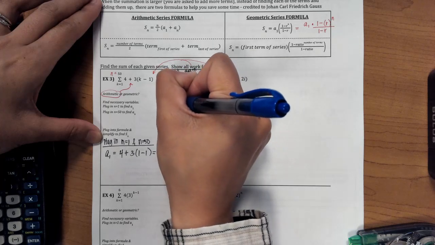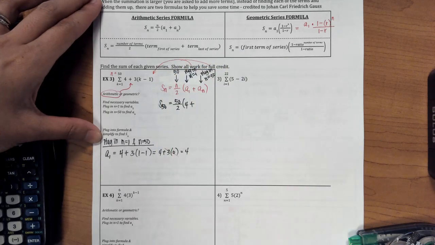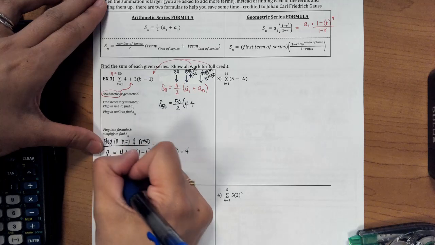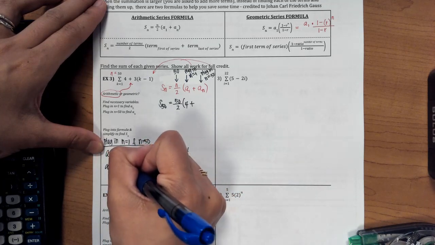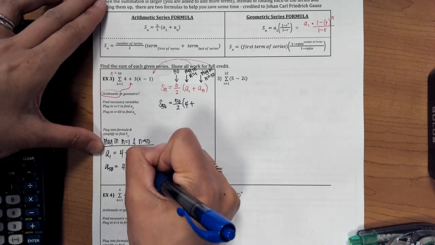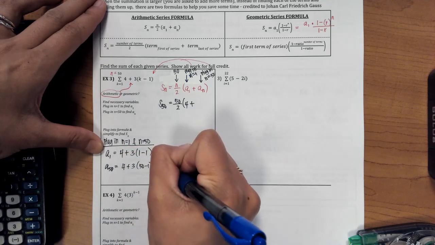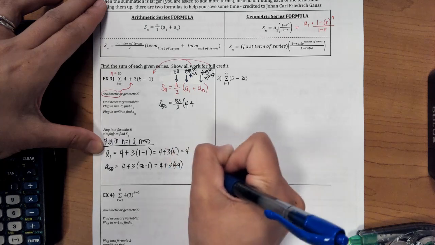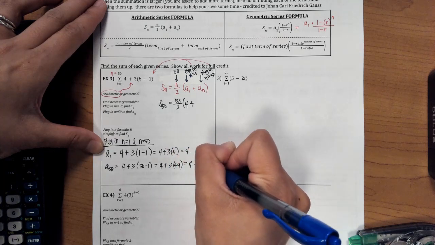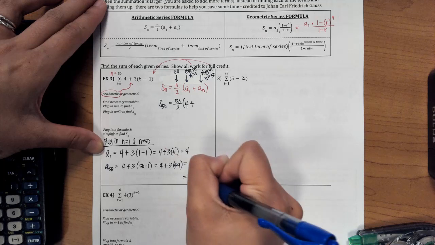We have S of 50 that we're looking for. And then let's find a of 50. That's our last term. So then we have 4 plus 3 times 50 minus 1. 4 plus 3 times 49, which is 4 plus 147, which is 151.